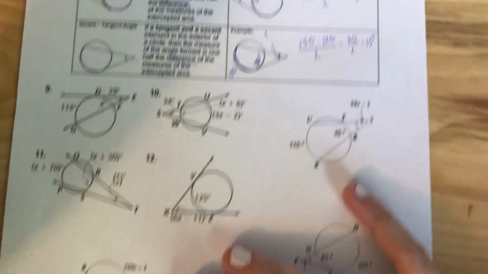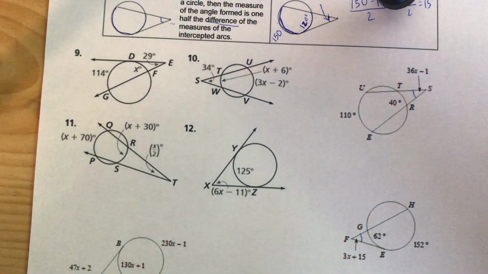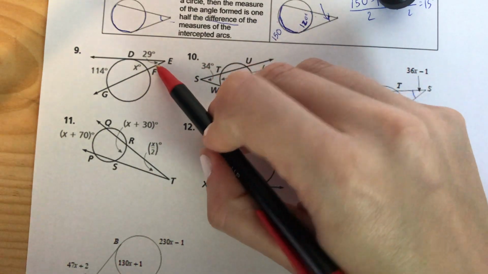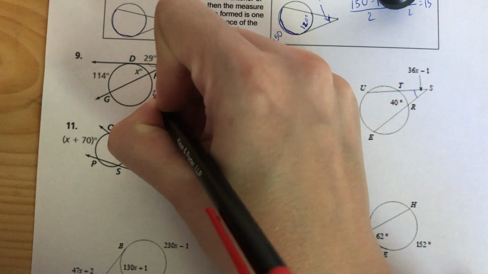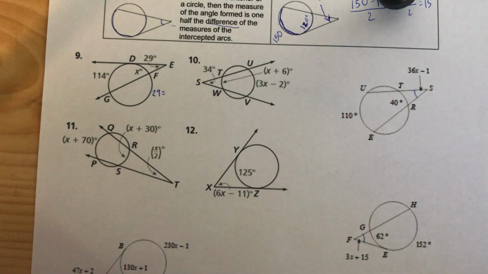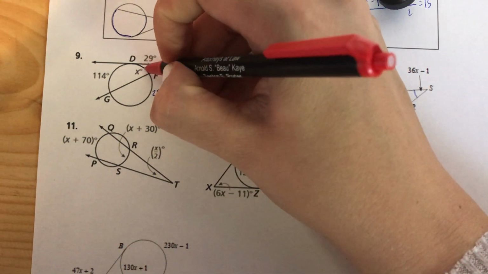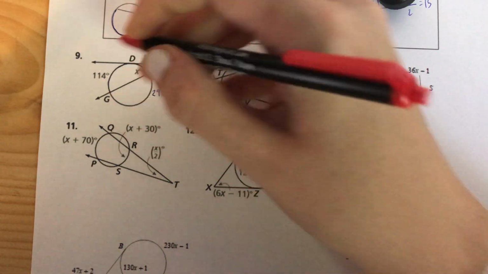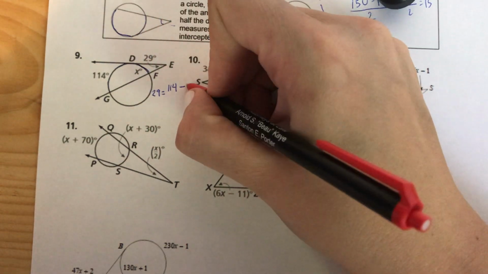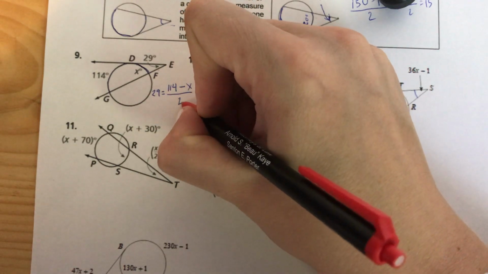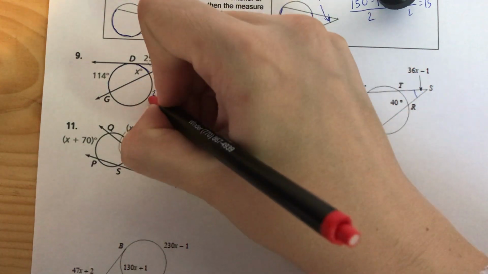All right, so let's look at some examples where we're going to be given some variables, okay? So here we are given the angle, so we know that's going to go on one side of my equal sign. When I'm setting this up, it's going to be 29 is equal to something, okay? And so what my definition said is this bigger arc, which is 114, minus my smaller arc that's intercepted, divided by 2, okay? And then from there, we're just solving for x. So we're going to multiply by 2.